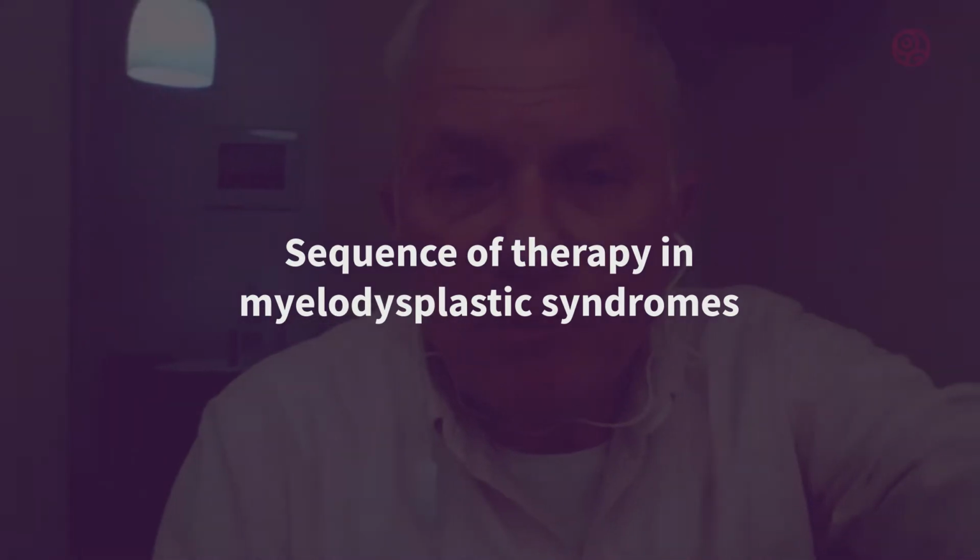I was asked about the sequence of therapy in myelodysplastic syndromes. First, we have to remember that usually upon diagnosis, we classify each MDS patient to one of the two major groups, lower risk or higher risk. There are several overlapping subgroups. Sometimes it is not that easy.